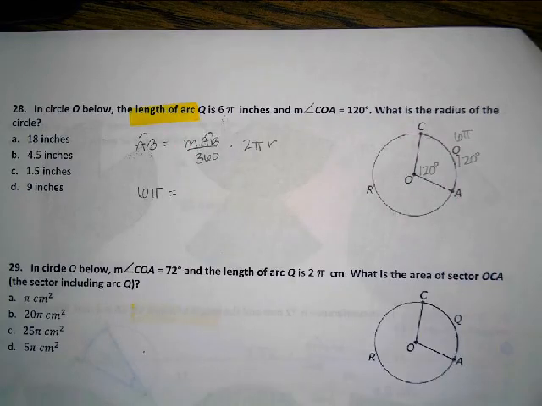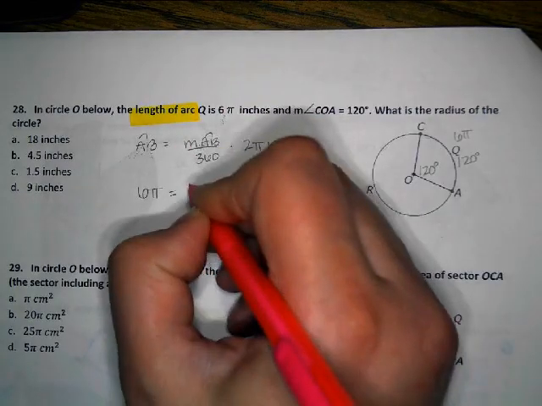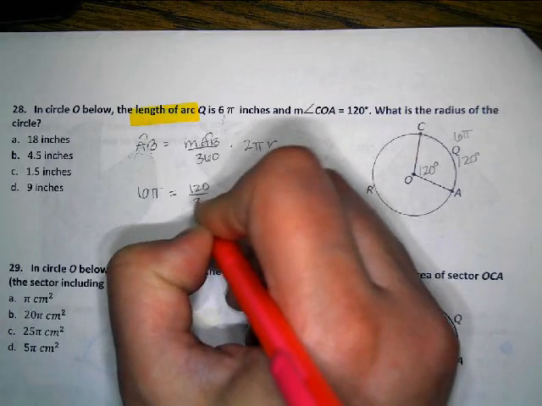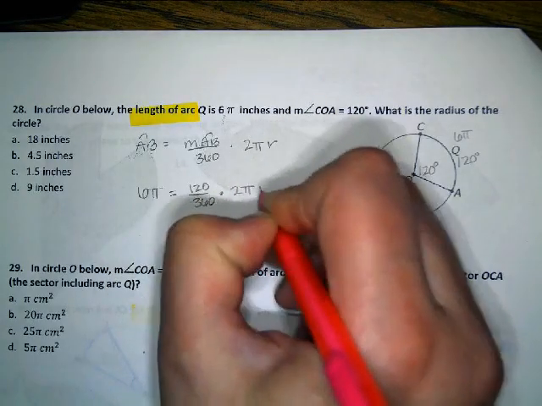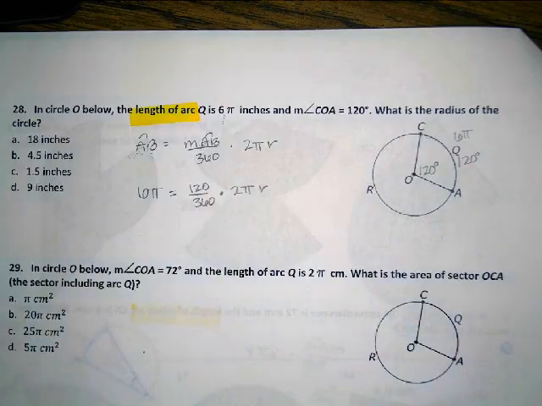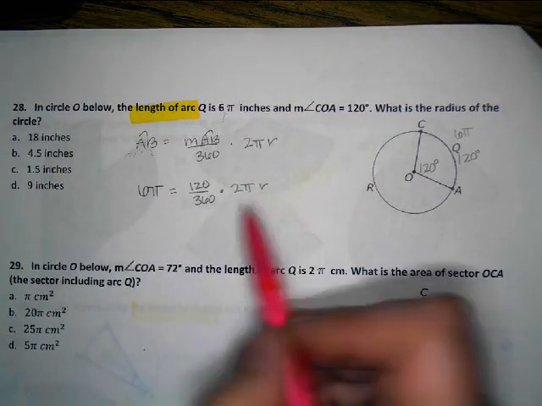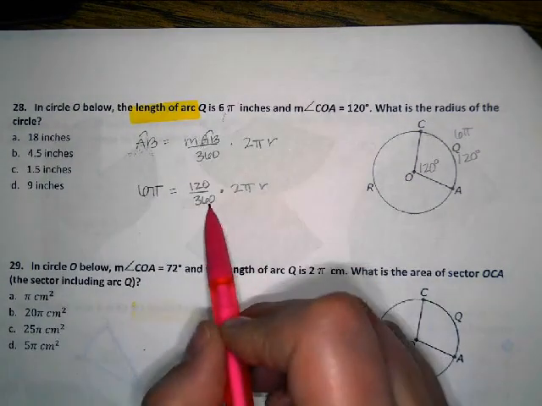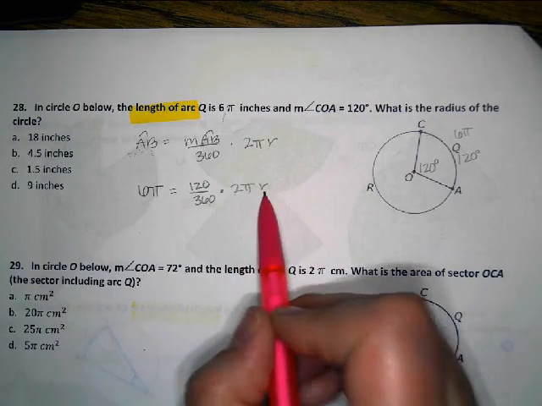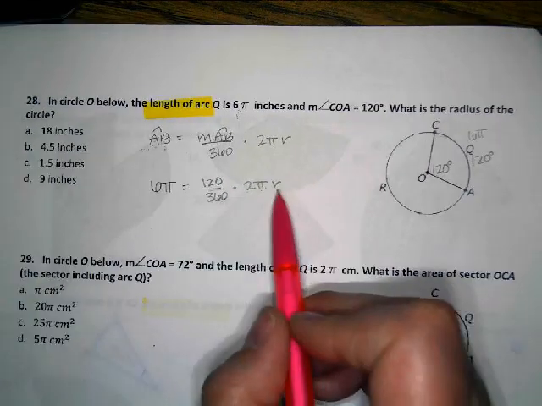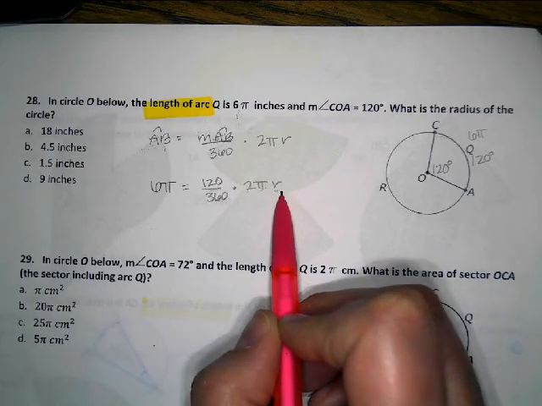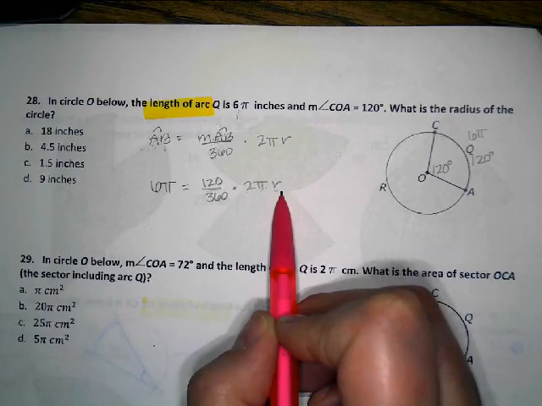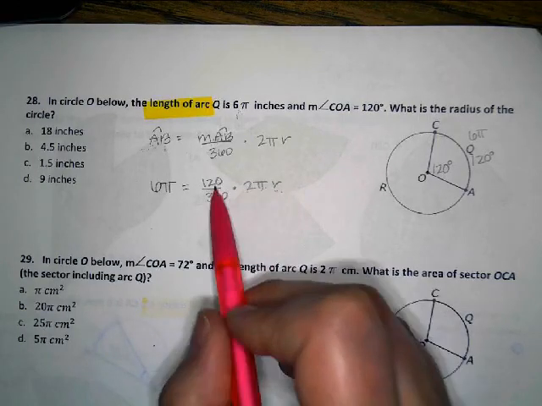They're asking us to find the radius. So right now we have 120 over 360 times 2 pi times r. So all of these things are being multiplied by the r. How do I solve for r? Yeah, all of these are multiplied together, and they're all multiplied by r.